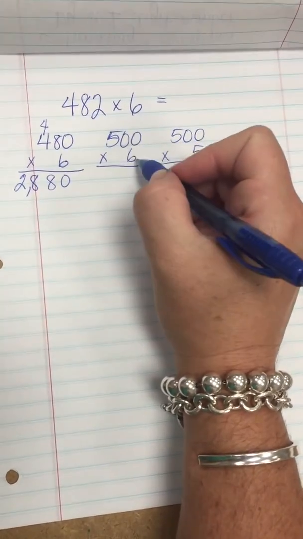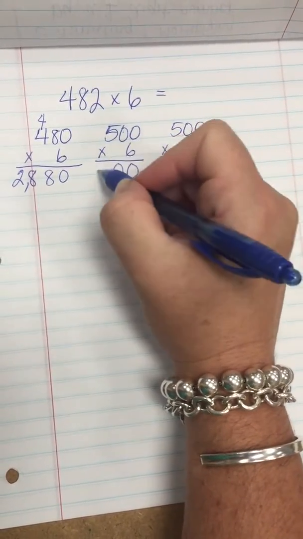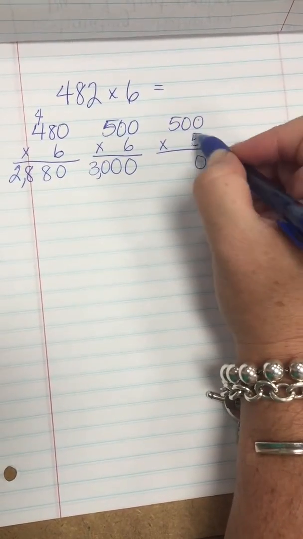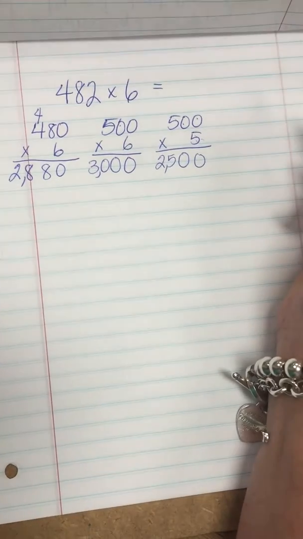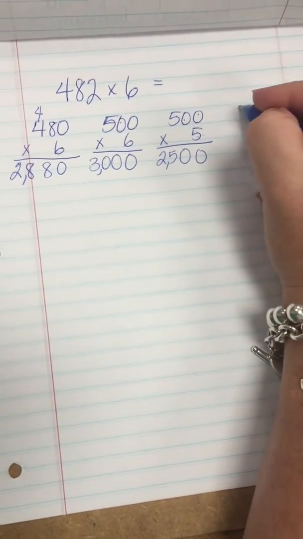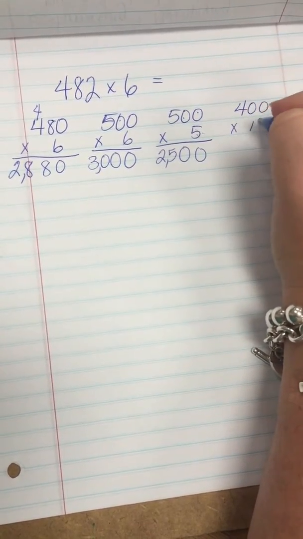So I could have done this. 6 times 0 is 0. 6 times this 0 is 0. 6 times 5 is 30. Here, 0. 5 times 0 is 0. Okay. Could I even have made it 400 times 10?